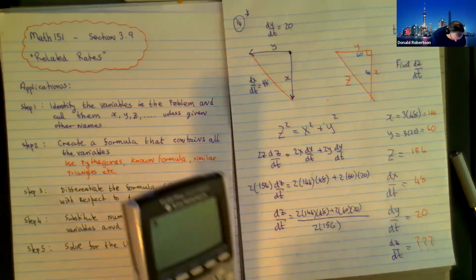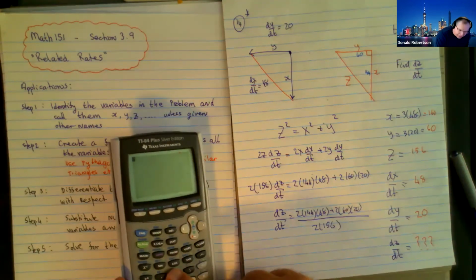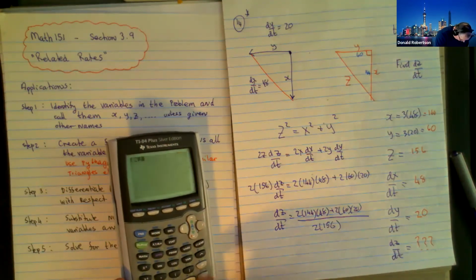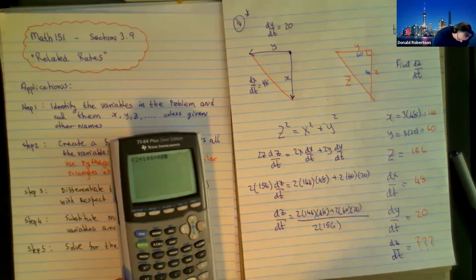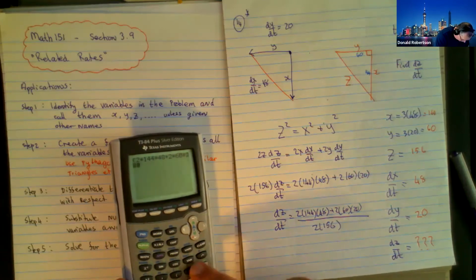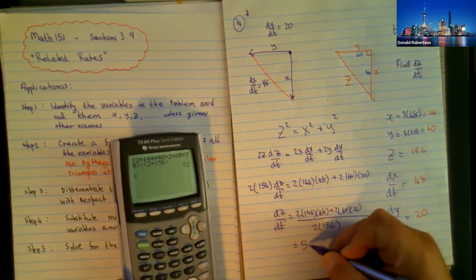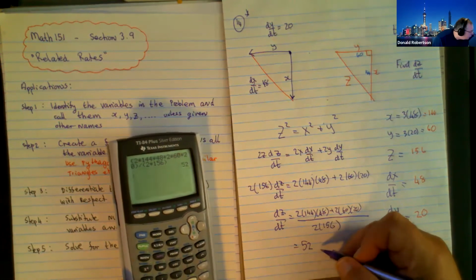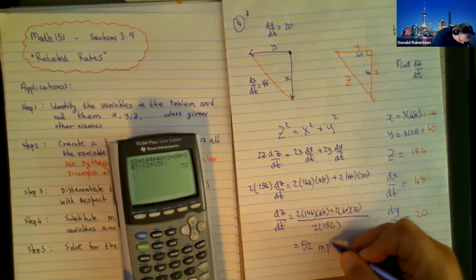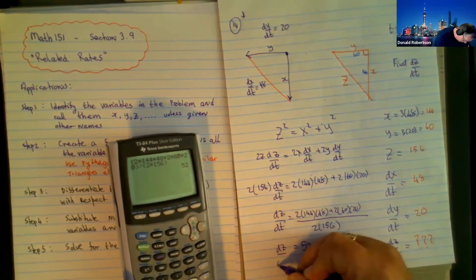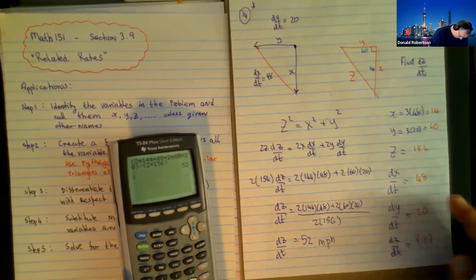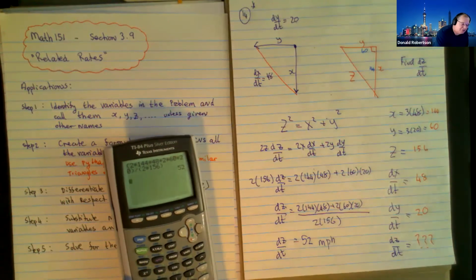So I didn't do anything. I'm going to let the calculator do it all. When you're doing this, you better put a bracket around the top and then just go 2 times 144 times 48. Add 2 times 60 times 20. Close the brackets, that's the top done. Divided by, put another bracket, 2 times 156. And the answer we get is 52. And the units, miles per hour? Yeah, miles per hour. And that is just an amazingly nice answer.